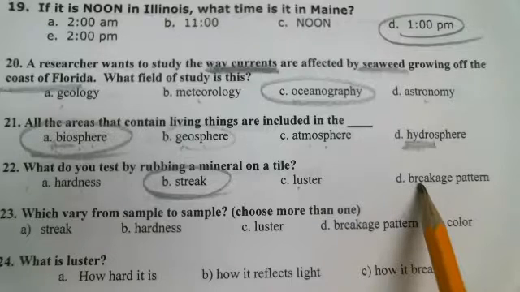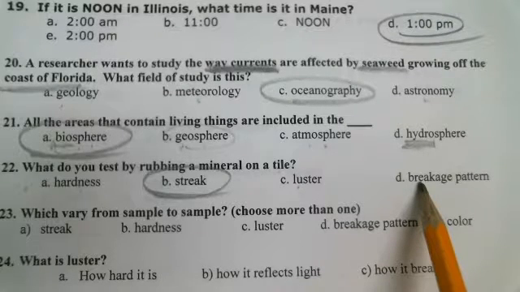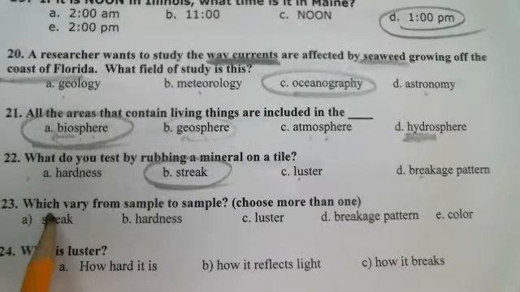The breakage pattern is either cleavage or fracture. If it is cleavage, then it breaks in nice smooth surfaces with straight edges. If it's fracture pattern, then it breaks into random shapes like gravel on the side of the road. Number 23, which vary from sample to sample.